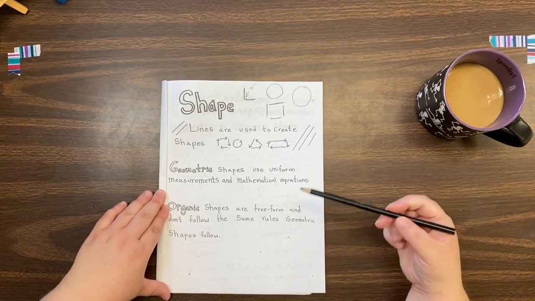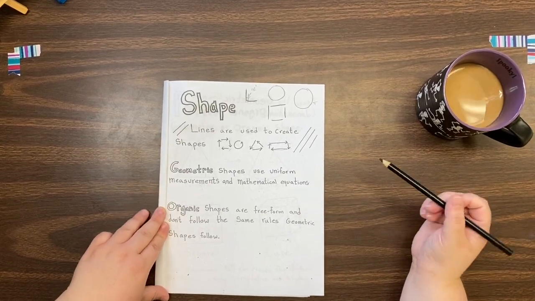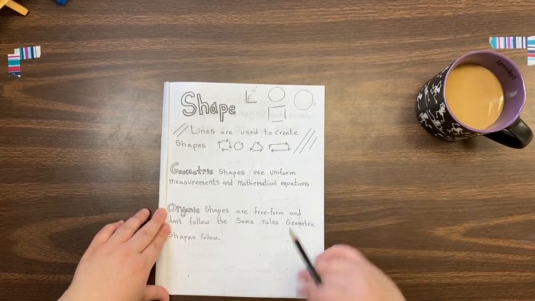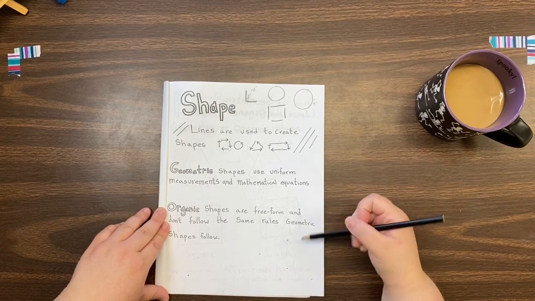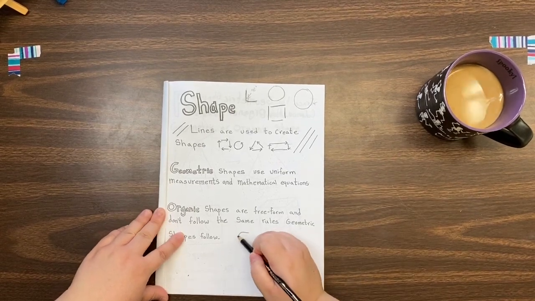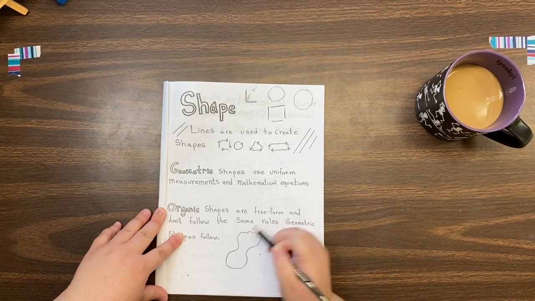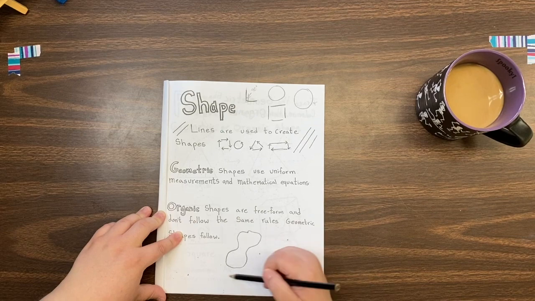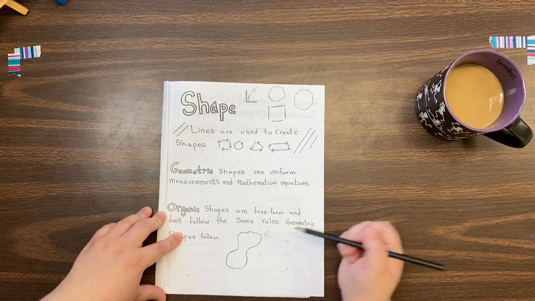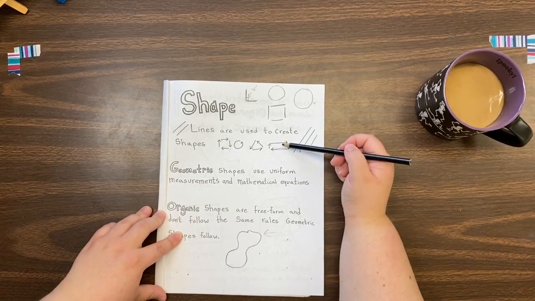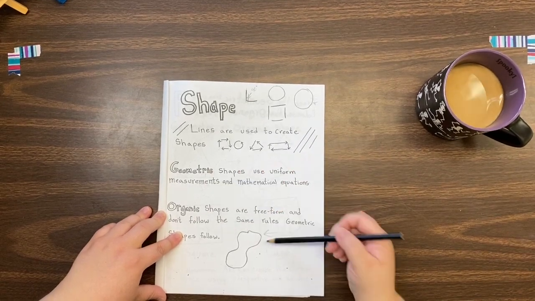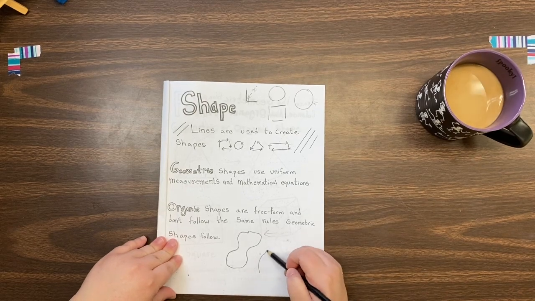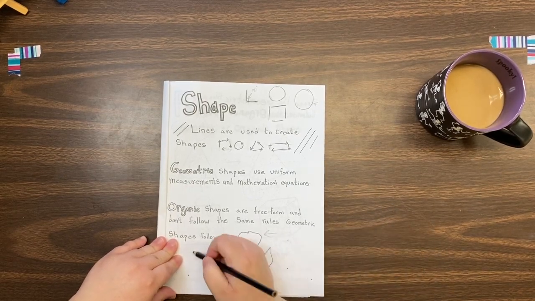Organic shapes are freeform and don't follow the same rules. An organic shape is any shape that you create or someone else creates or is in nature. It's any shape that doesn't follow a rule. So if I just drew a wibbly wobbly shape, right? That's an organic shape, because there's no rule that tells me what makes this shape a shape. There's no name for this shape, right? Usually if it has a name, it's a geometric shape. If it doesn't have a name, it's usually an organic shape. Other than maybe something if I drew, oh, this is a leaf shape.